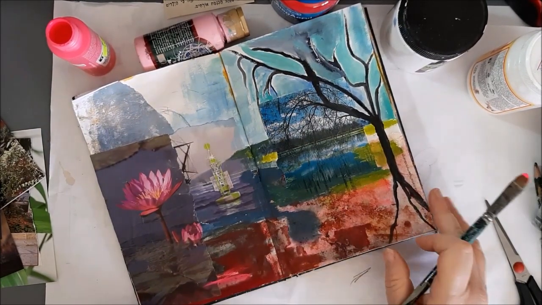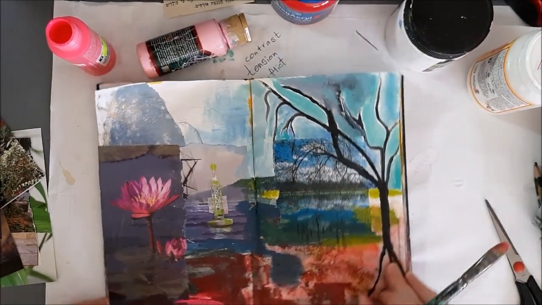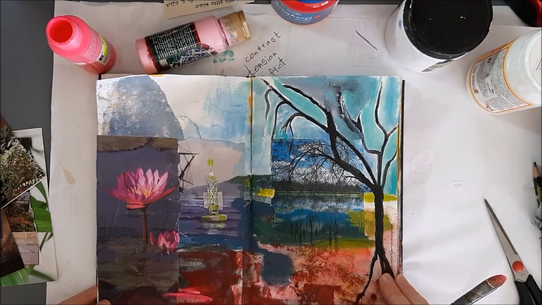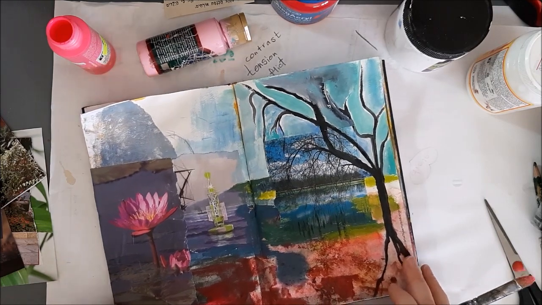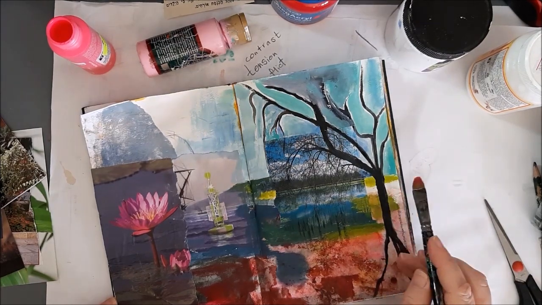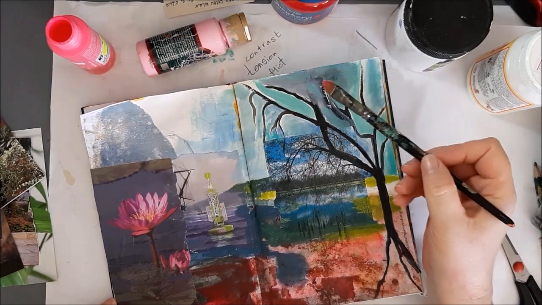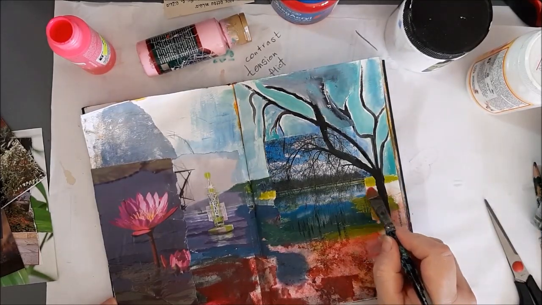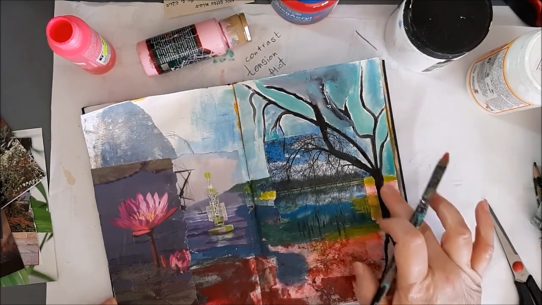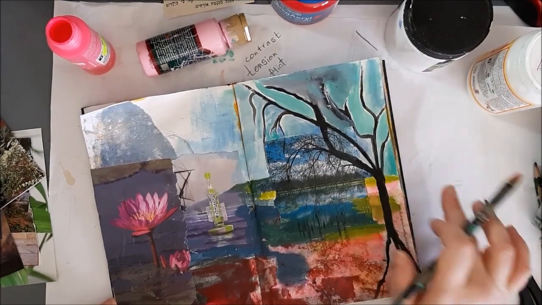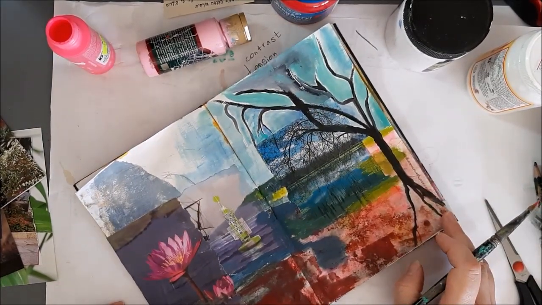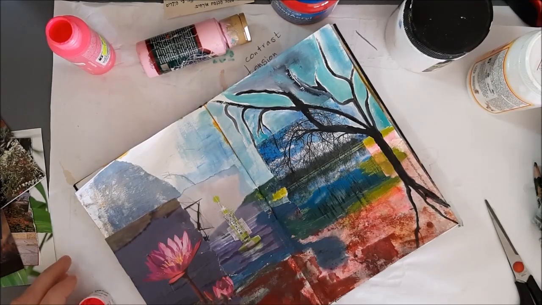I love what this neon pink does to the composition. So I want to add a bit more red somewhere. Maybe here, maybe here. Not too harsh, just so the eye can travel nicely.